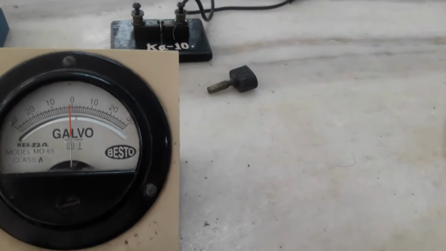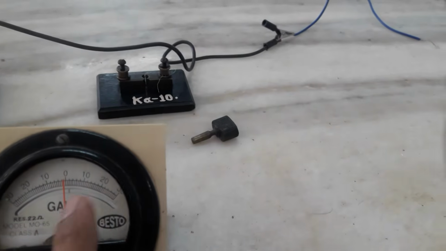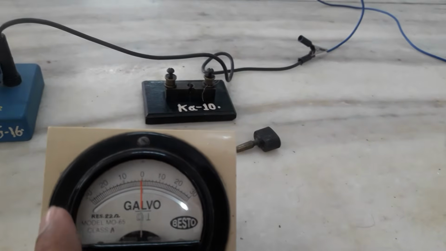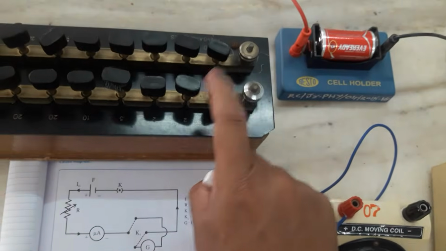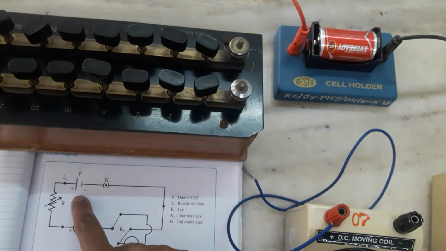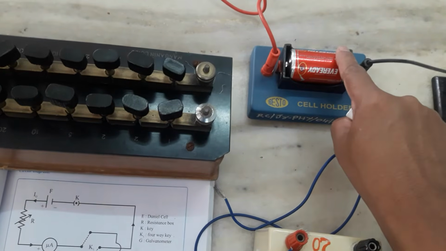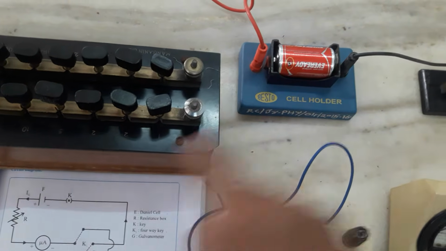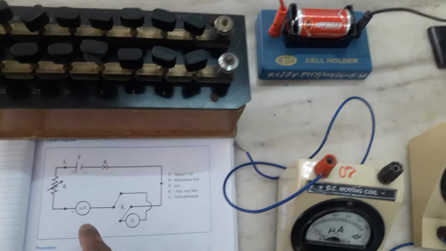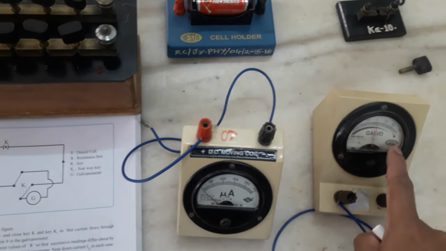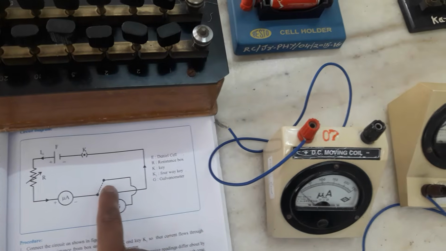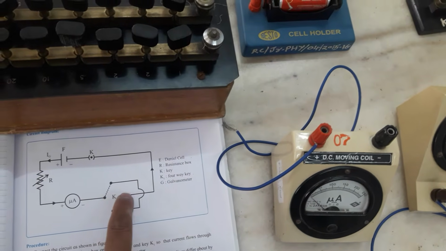The galvanometer has a range 0 to 30: 0, 10, 20, 30 on the right side, and 0, 10, 20, 30 on the left side. For circuit connection, we'll place the apparatus as shown in the diagram first. Variable resistance box, then battery, then plug key, microammeter, galvanometer. Here we are not using a 4-way key, it is not needed here, you can connect directly.